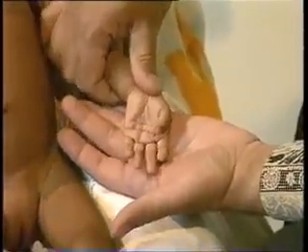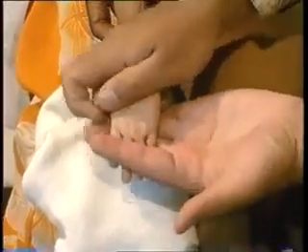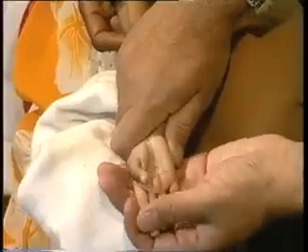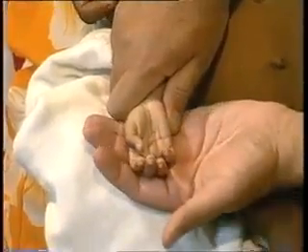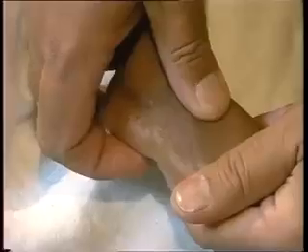Next, look for palmar pallor. Does Jenny have severe palmar pallor? Or some palmar pallor? Look for edema of both feet.